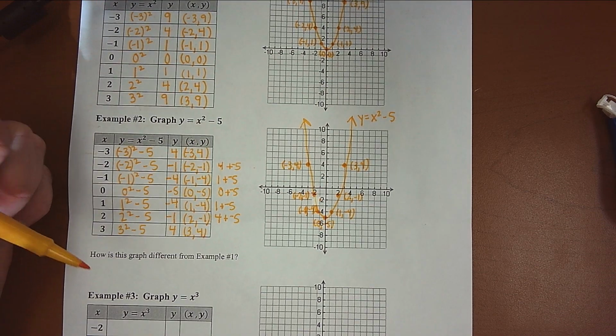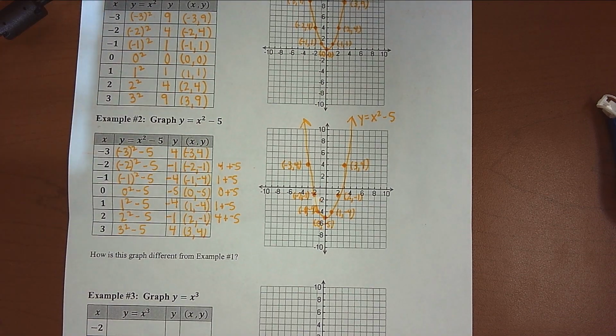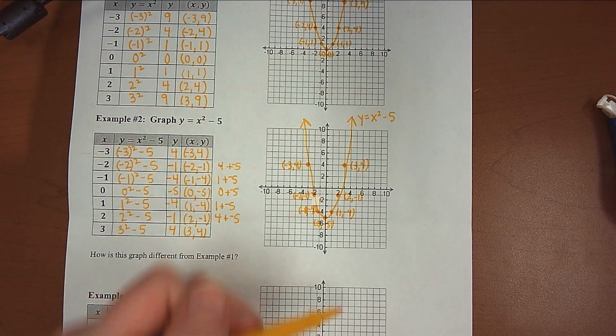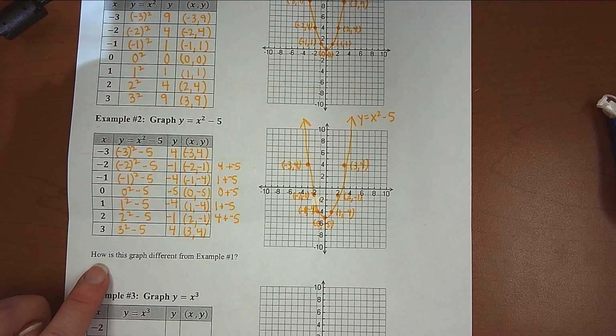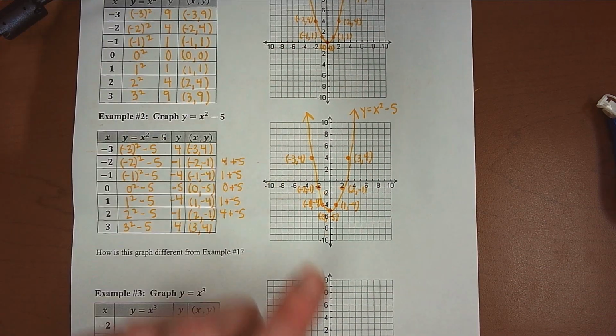Hopefully down here you've written something about them crossing the y-axis at a different point. If you haven't, I want you to write that in right now. Even though I'm not going to write it in, I want you to write in that these two graphs cross the y-axis at a different point, which also results in different points here. But they do have the same shape, so that's important to note. So again, even though I'm not writing it down, you should be writing it down right here. How are these two things different?